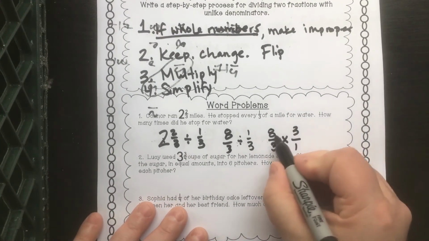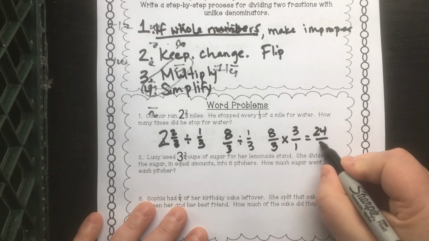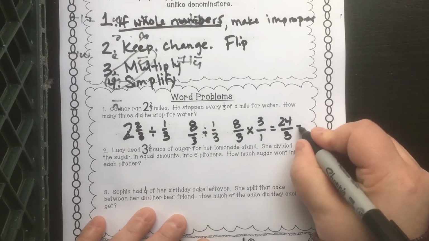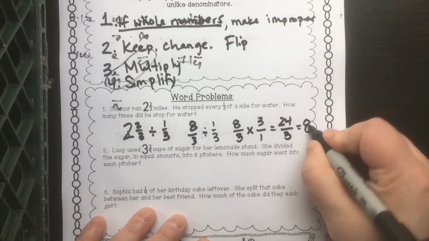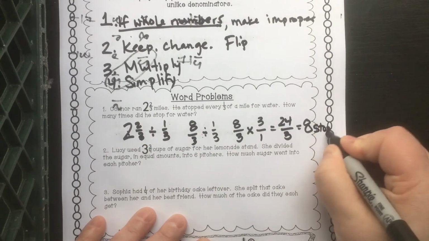Okay, multiply. 8 times 3 is 24. 1 times 3 is 3. How many 3s are in 24? 3 times 8. How many times do you stop? 8 stops.